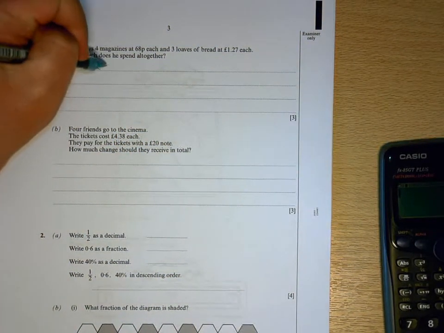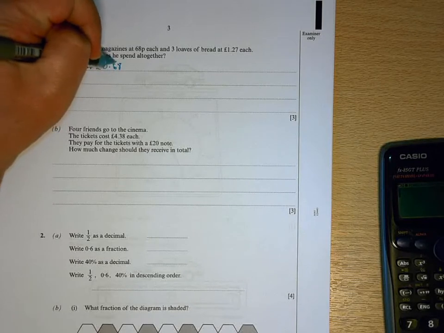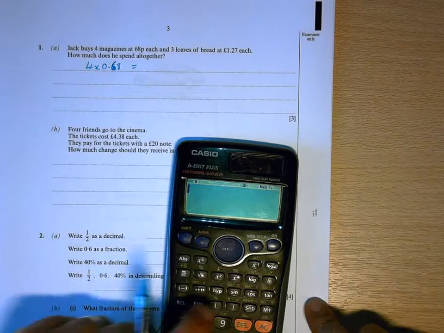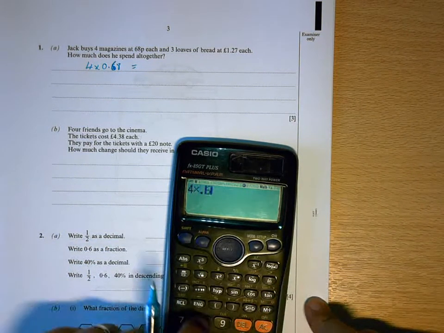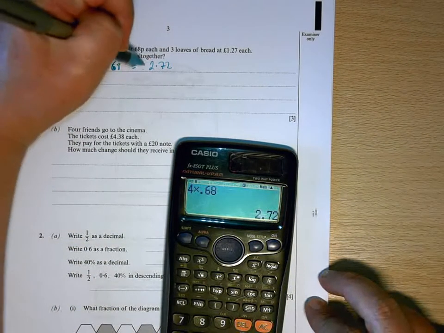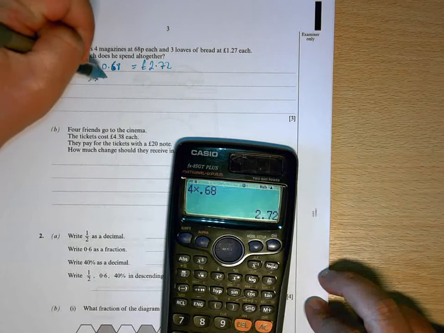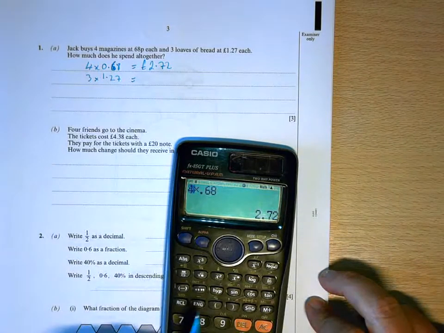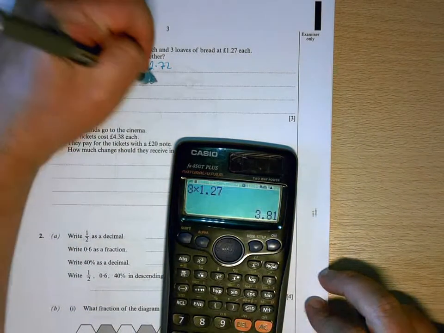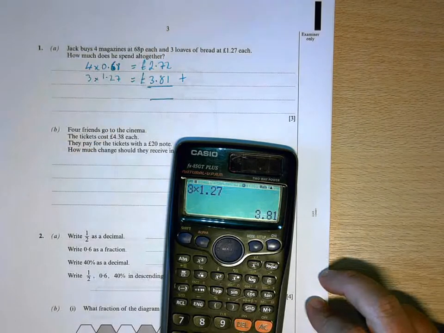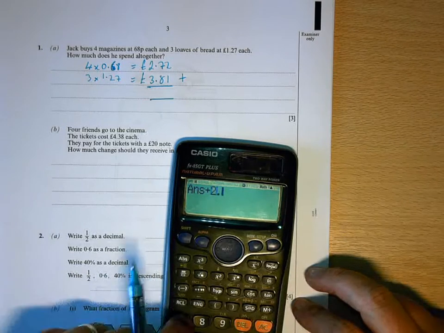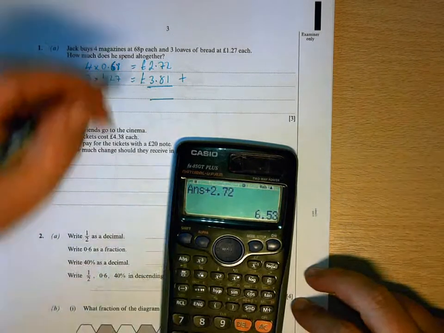So it's going to come to 4 lots of 0.68, which is £2.72, and 3 lots of £1.27, which is £3.81, and then you want to add those two together to get the total cost. £3.81 plus £2.72, £6.53.